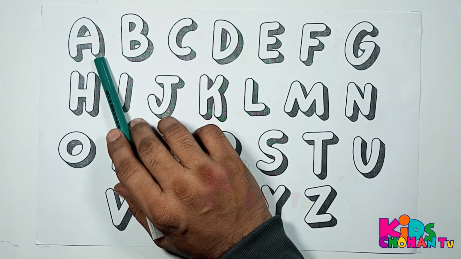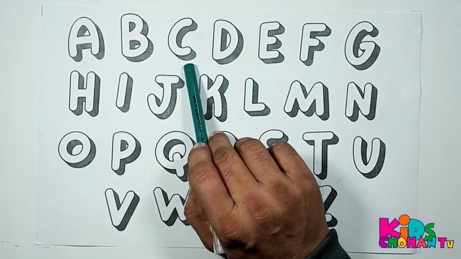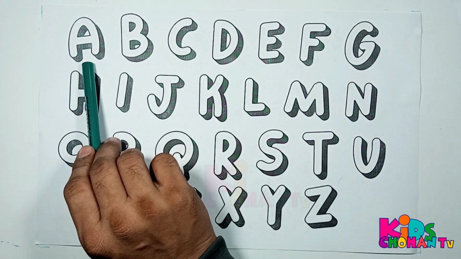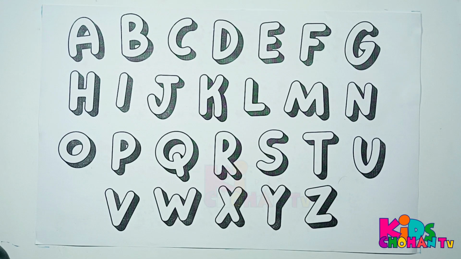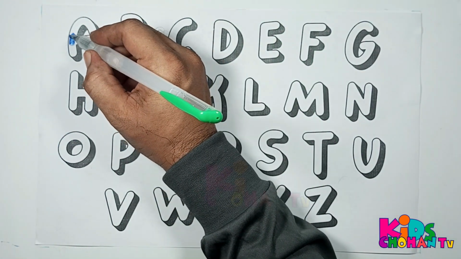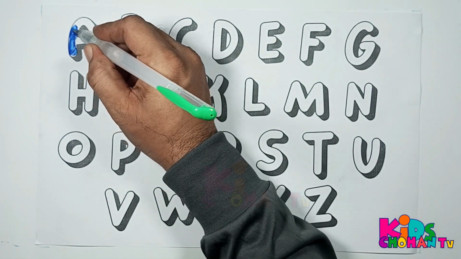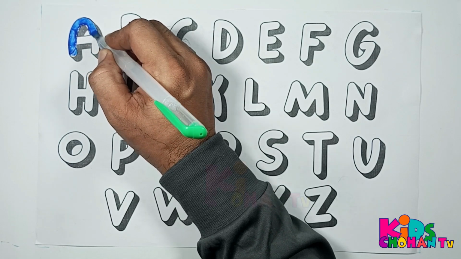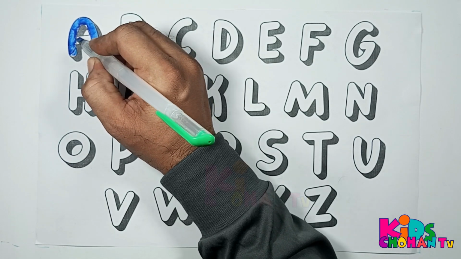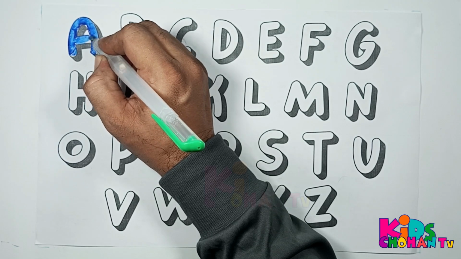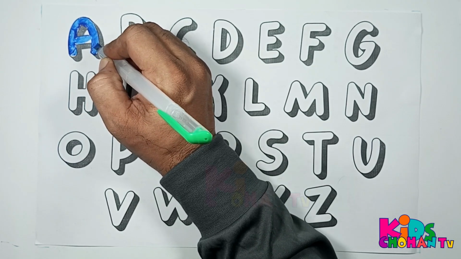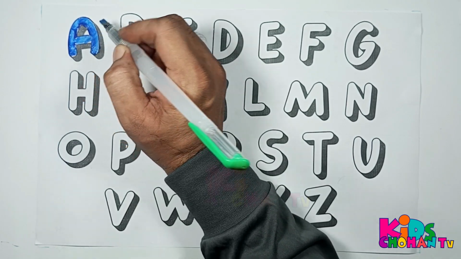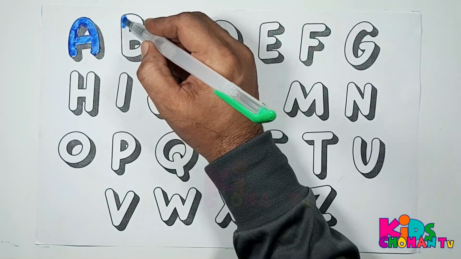Kids, हम ट्रेस करेंगे A, B, C, D. A to Z. Blue color. A. Kids, we are color in alphabet A. A for apple.